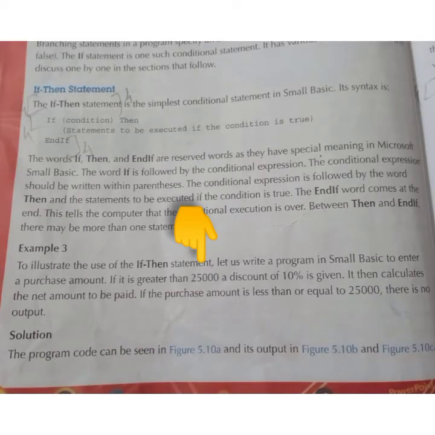Understood? I'm going to explain one program using this if then statement. Go to page number 84, example 3, okay? To illustrate the use of the if then statement, let us write a program in Small Basic to enter a purchase amount. If it is greater than 25,000, a discount of 10% is given, and the program calculates the net amount to be paid. If the purchase amount is less than or equal to 25,000, there is no output, okay? So these are the conditions given in example 3.